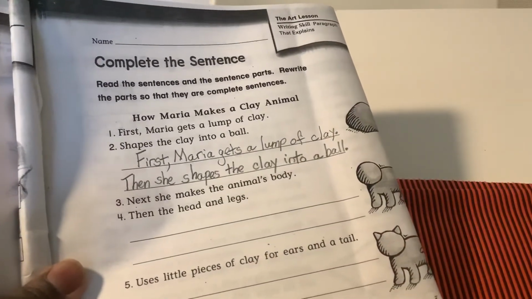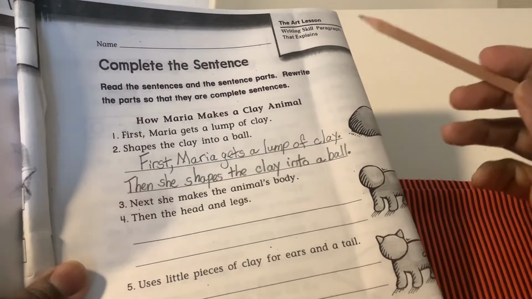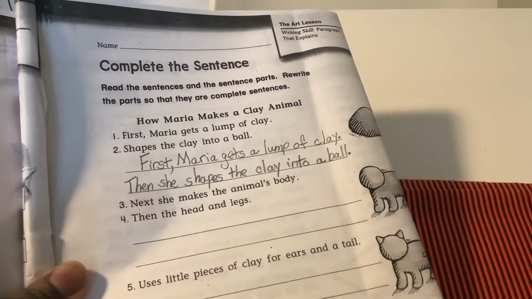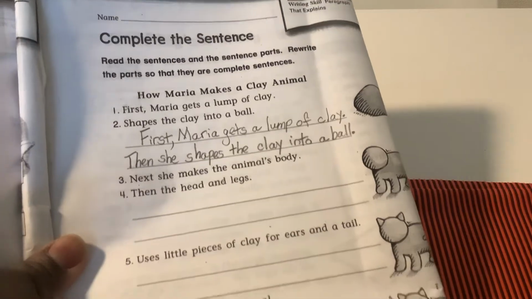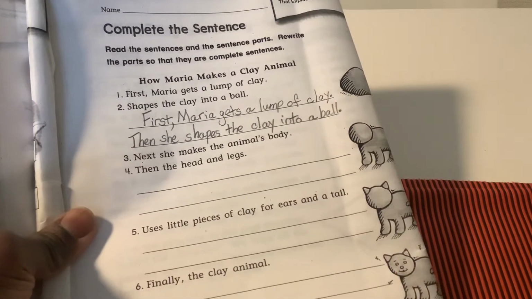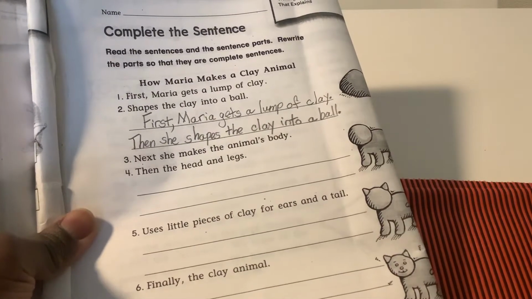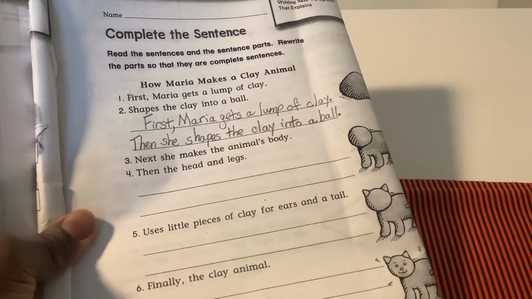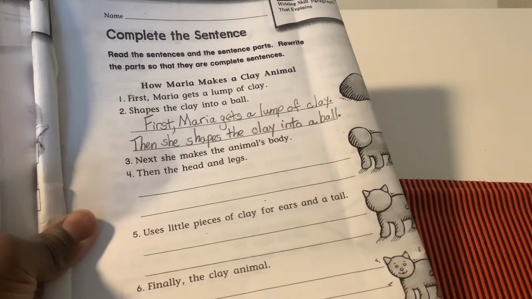We had to complete the sentence. This was a paragraph that explains. We had to read the sentences and the sentence parts. Then we had to rewrite the parts so that they are complete sentences.